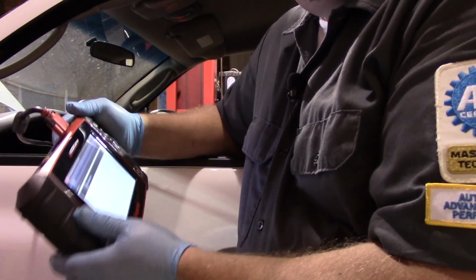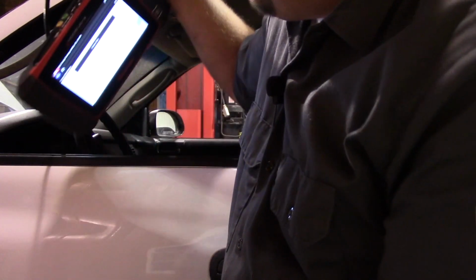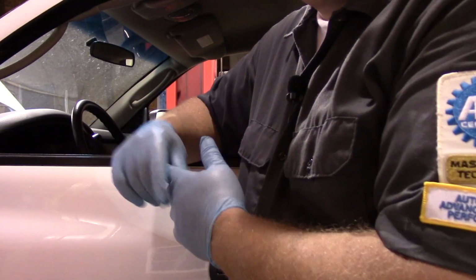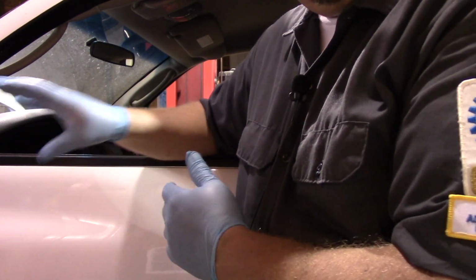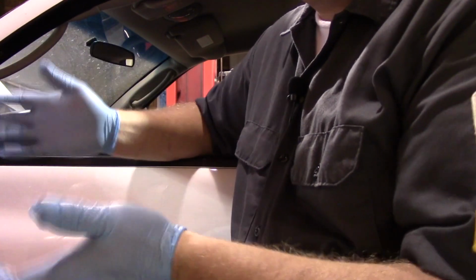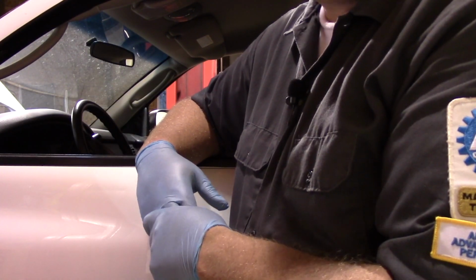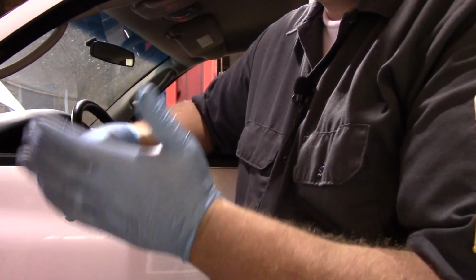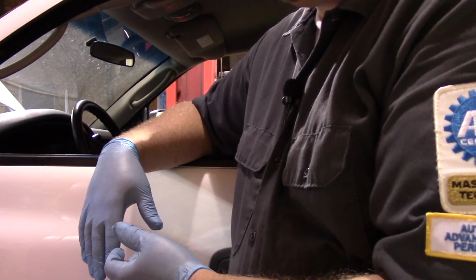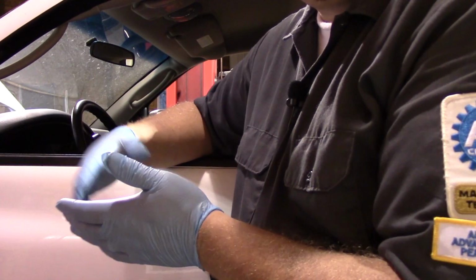Now, if the code had returned, there's a couple different paths we'd have to go down. We've got those components again: the purge solenoid, the leak detection pump, the canister, the gas cap, the filler neck, all these different components that might have a leak. So we need to run separate system component tests, ensure they're working properly, and then pinpoint it down to the specific cause.